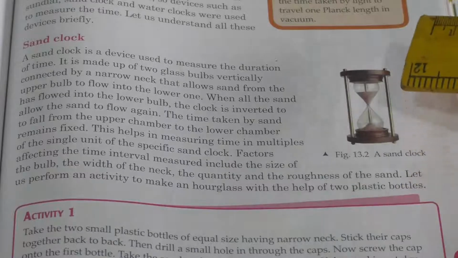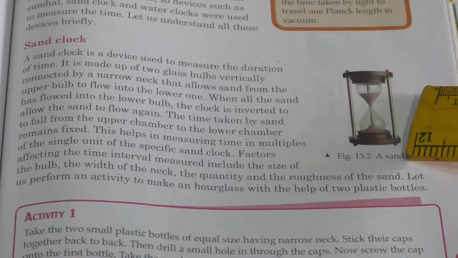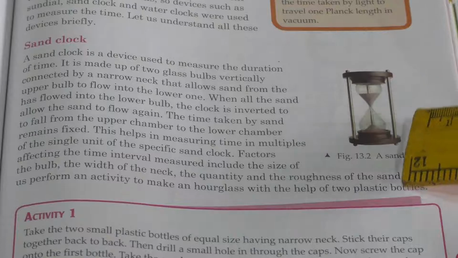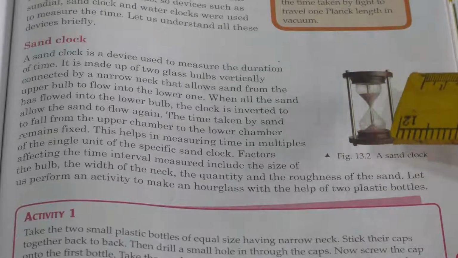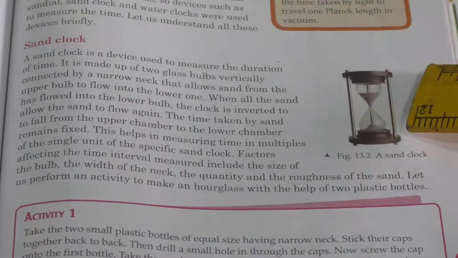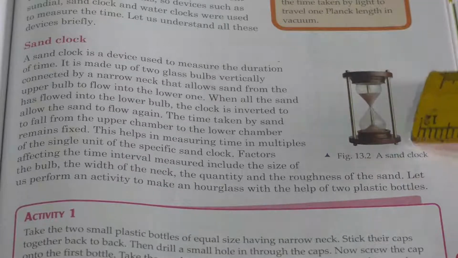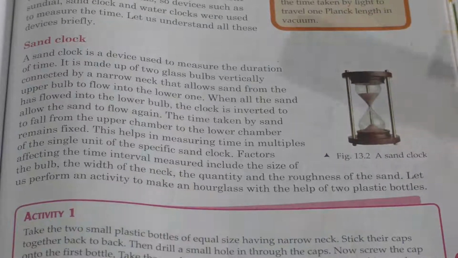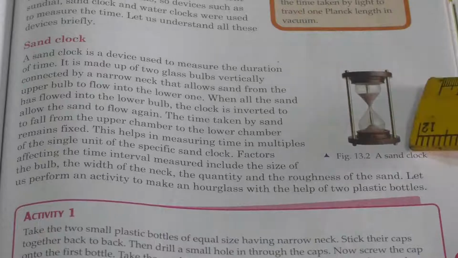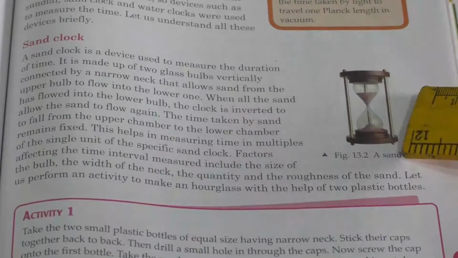Okay, so when it has flowed into the lower one, the clock is inverted to allow the sand to flow again. So this is how they would be measuring the time using this sand clock. So let us learn about that.